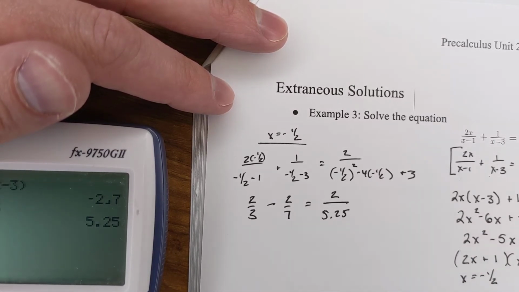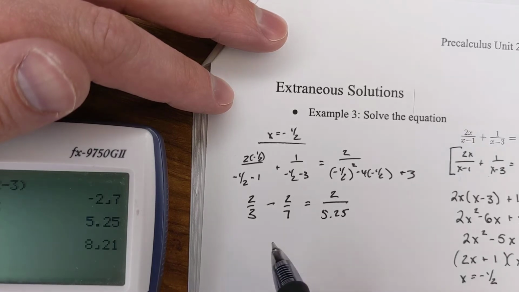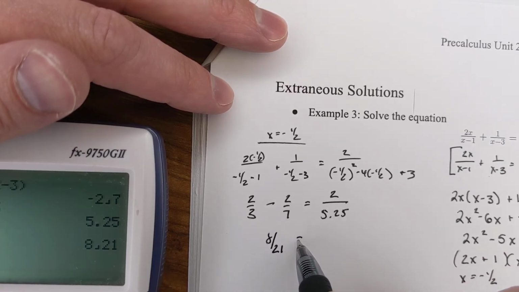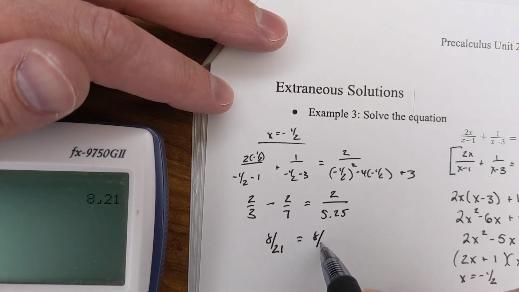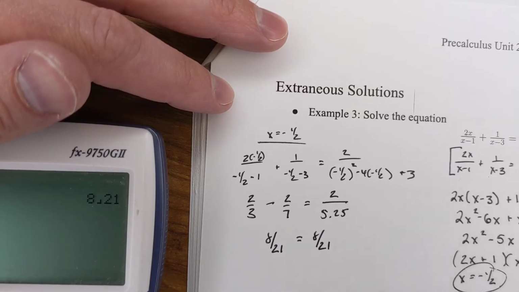So 2/3 minus 2/7 is 8/21. 2 divided by 5 1/4, 2 divided by 5.25 is 8/21. So negative 1/2 works.